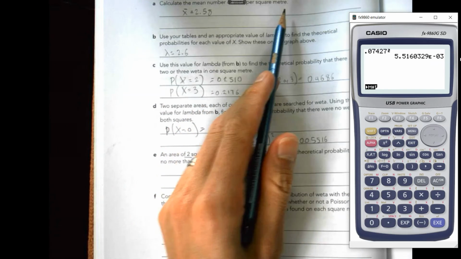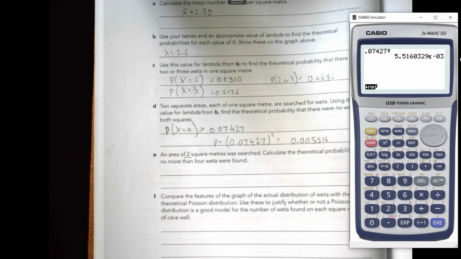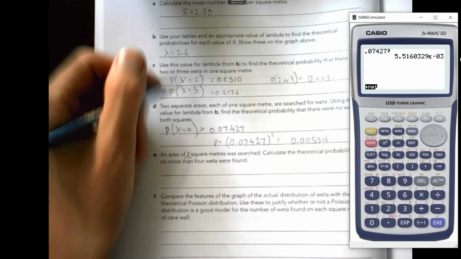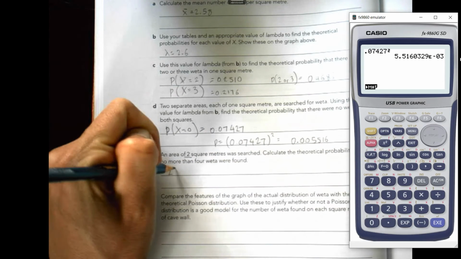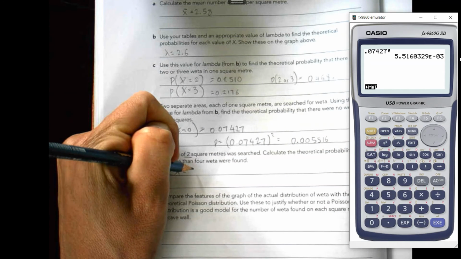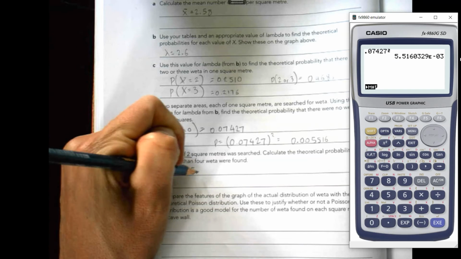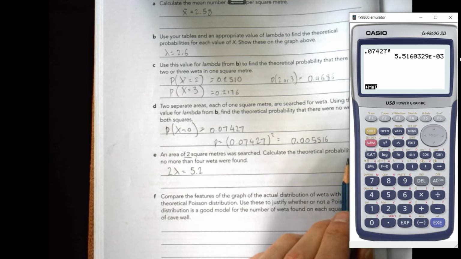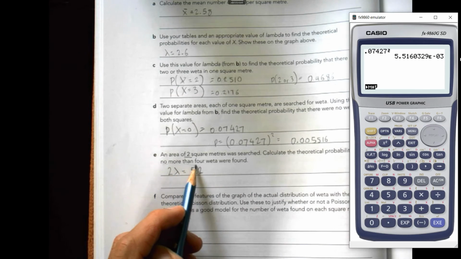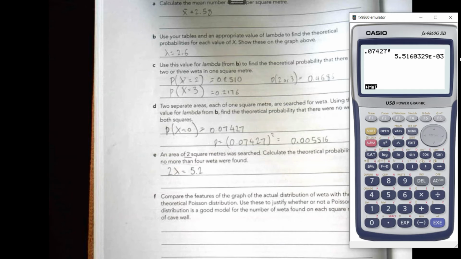All right, for this next one, an area of 2 square meters. Previously in the question we've been talking about per square meter up here. So what happens with the lambda value? Instead of being just lambda, it becomes 2 lambda, which is just 2.6 doubled, which is 5.2. So the lambda for this question that we're going to be using is 5.2, and we want to calculate the probability that there were no more than 4, so up to and including 4.